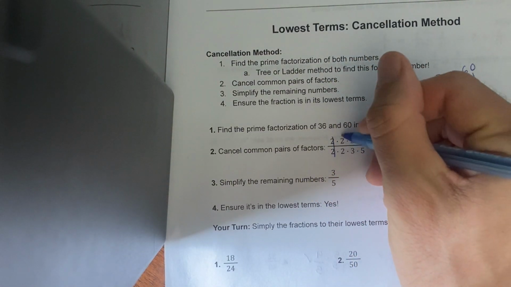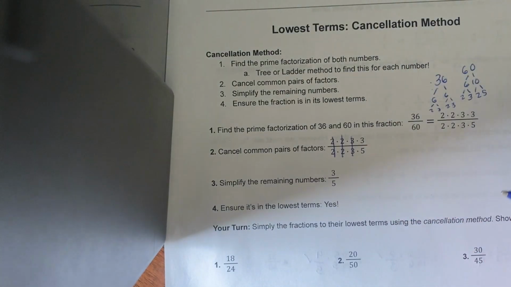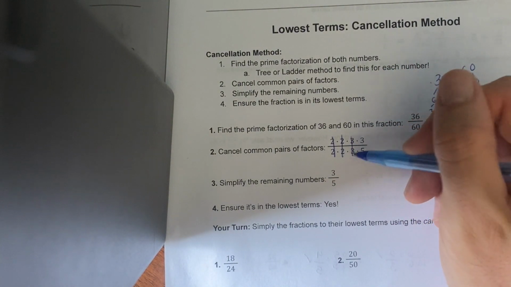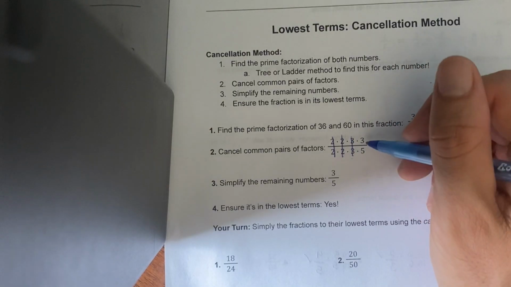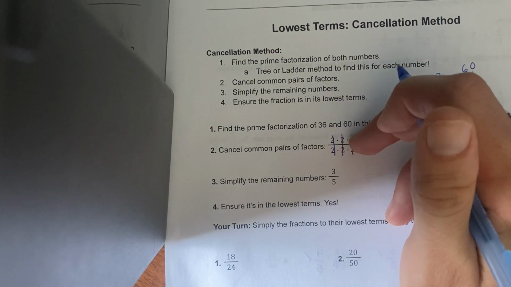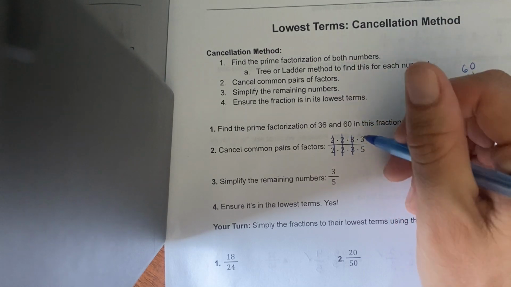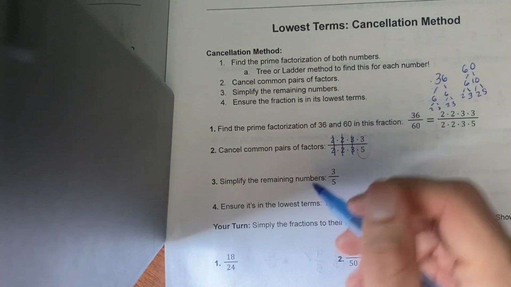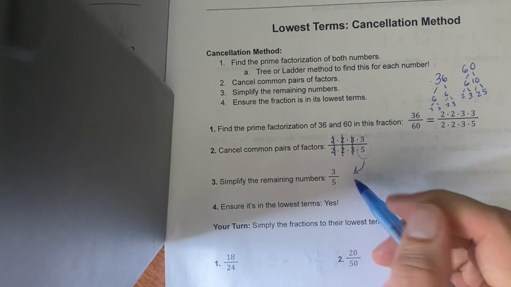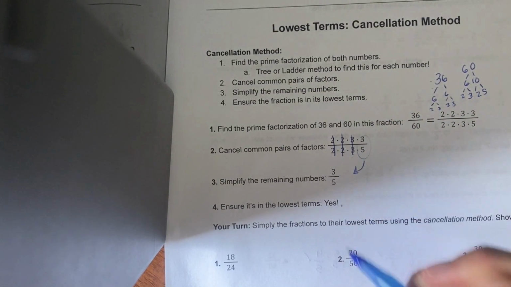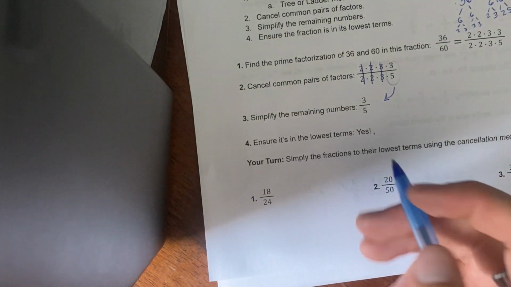So I want to cross off if they match up. So if there's one at the top and one at the bottom, we can cross them off together. They might not be lined up. That's okay, as long as you have a matching pair, one at the top and one at the bottom. This then leaves this, so we simplify it to 3/5. And then I need to double check, is this in its lowest terms? Yes, it is.